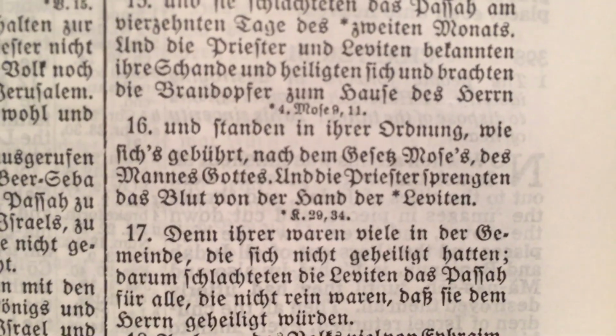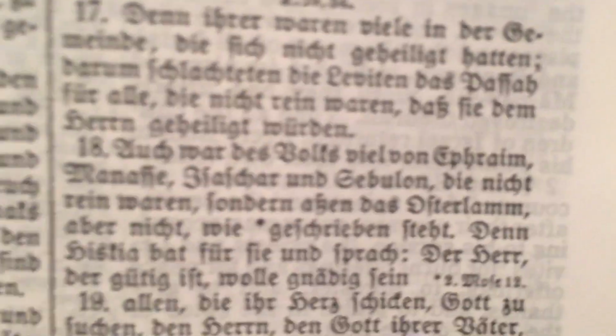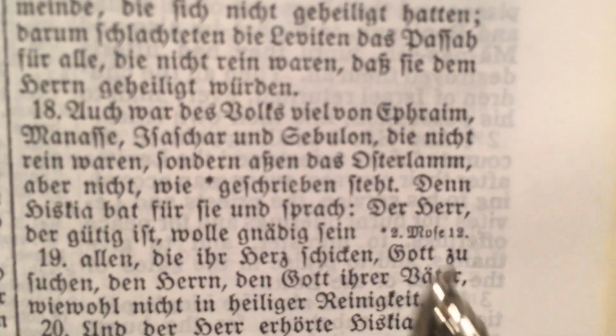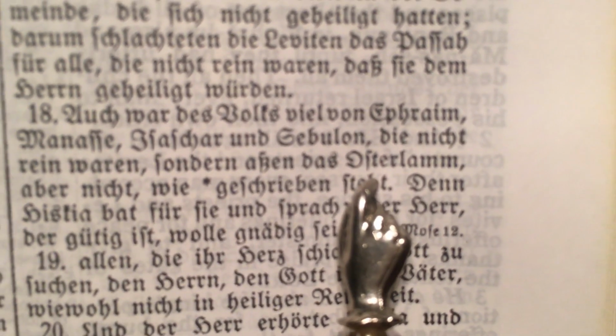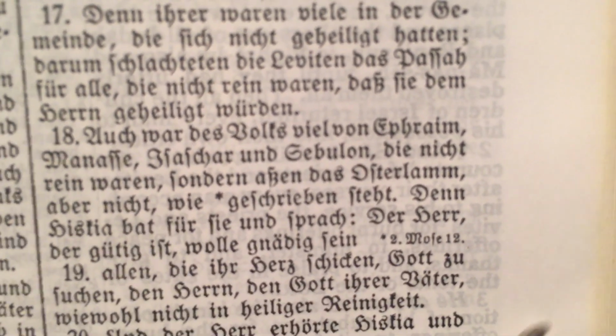And now, to be clear, this is going to be eating the Passover lamb. That's the implication. What we find in verse 18 is once again the word Osterlam, because it was referring to the Paschal lamb. I think that's quite interesting.